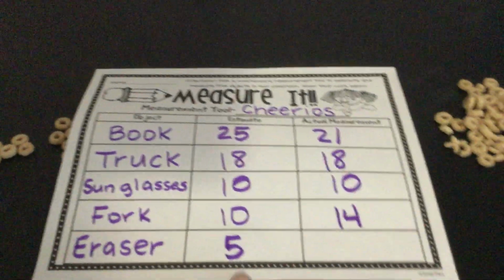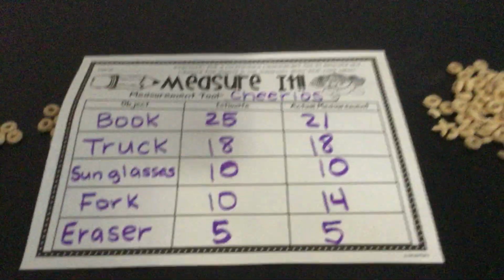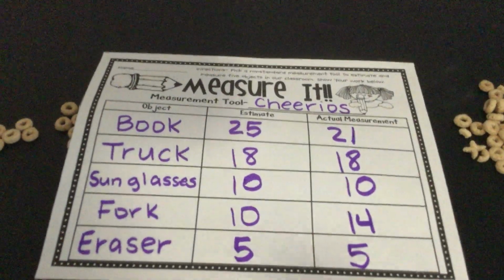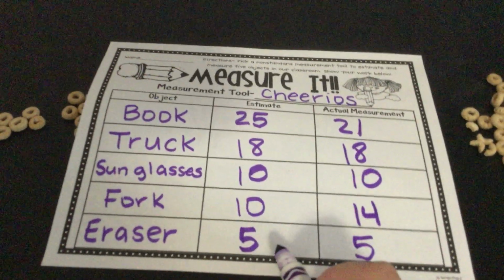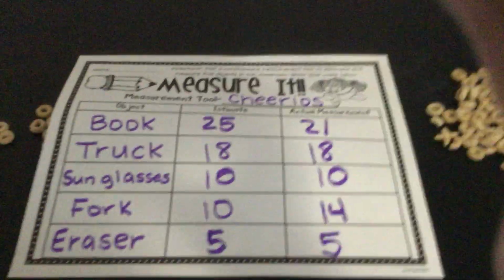Let's check. My guess was 5. Guys, I think I might go play the lottery today. I need to go get a lottery ticket. I might get rich. Look at those guesses. I did pretty good. Proud of myself. So, my guess was 5. It actually was 5. Good.